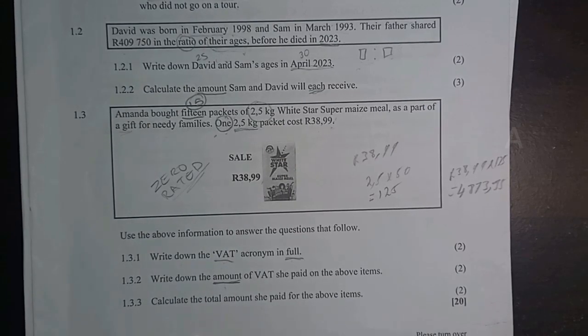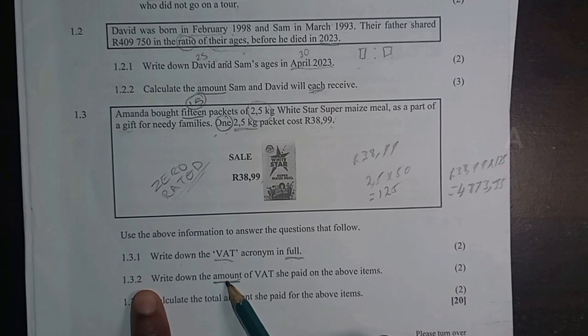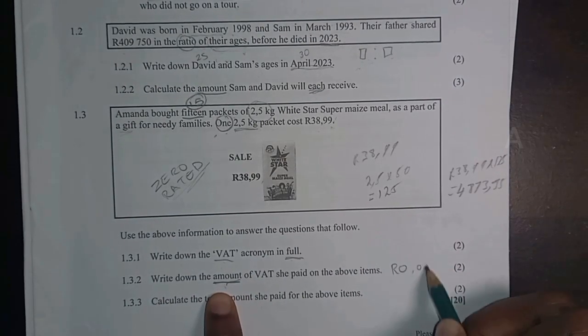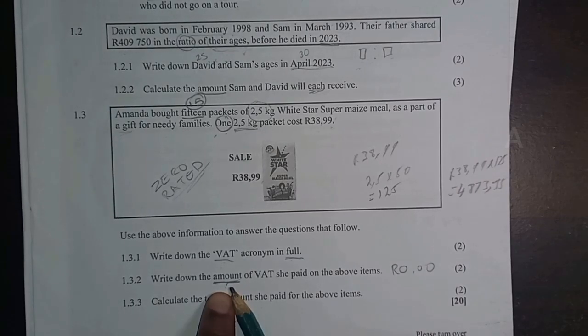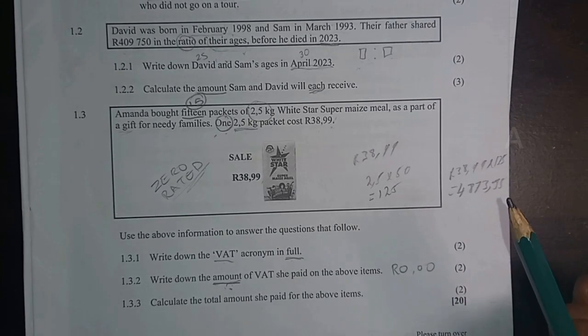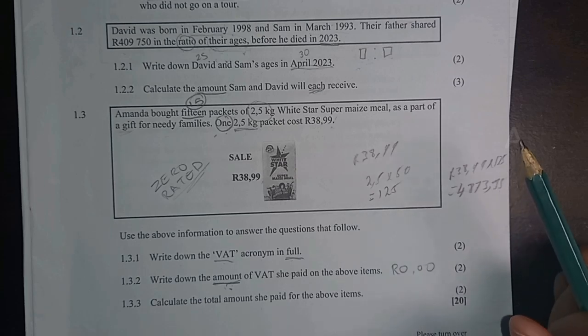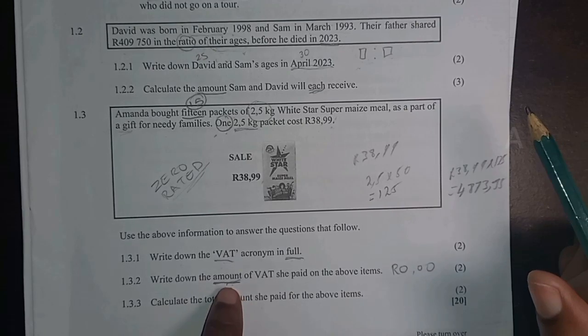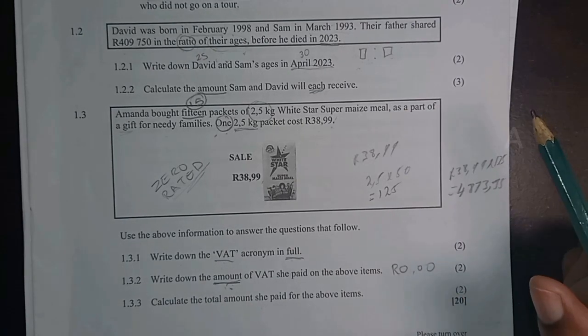So how would you answer this question, by the way? 1.3.2, you will say 0 rands. You write 0 rands, right? So there's no money. Be very careful with this because they say write the amount. But I think in this case, you could say that there's no VAT charged on the maize meal, or just say it's zero rated and you will get your 2 marks. But be very careful because they said that they want the amount, and the amount is 0 rands.